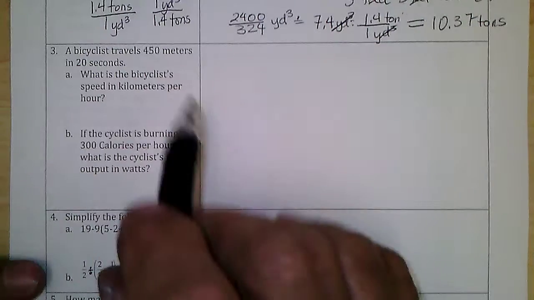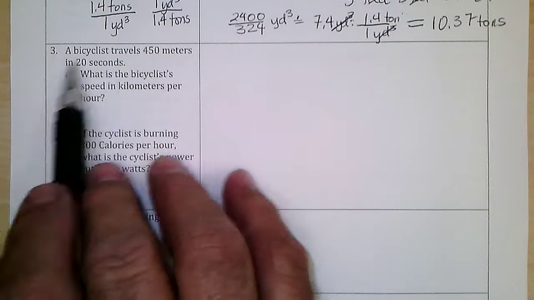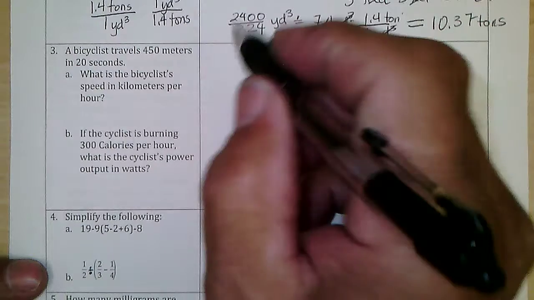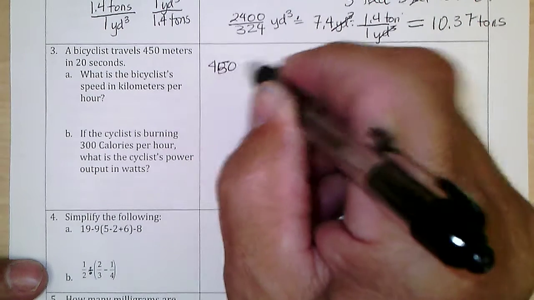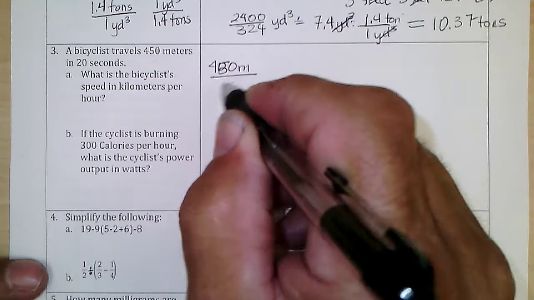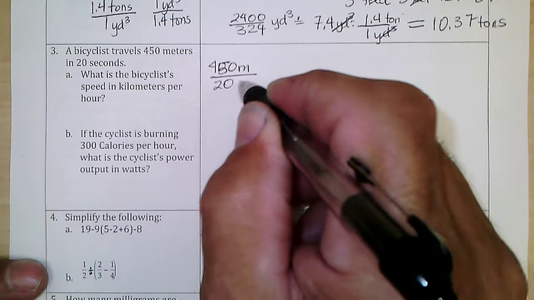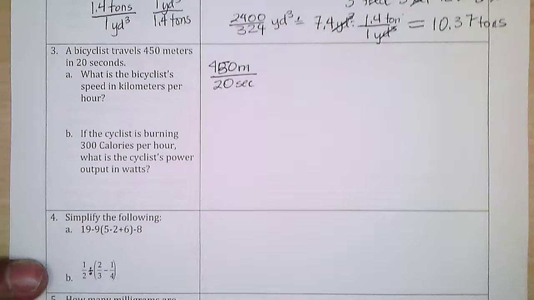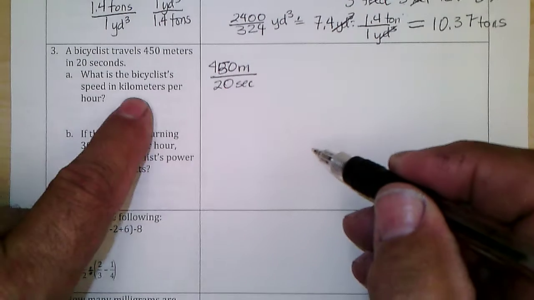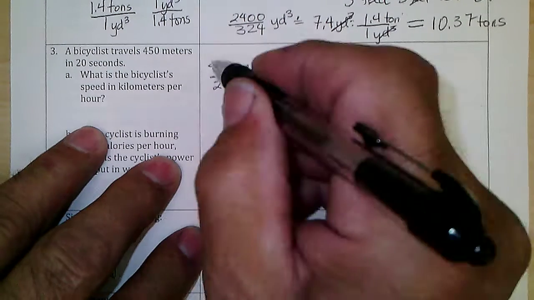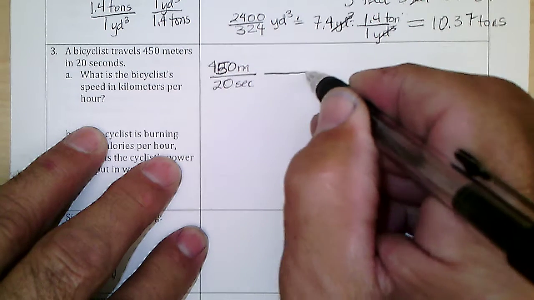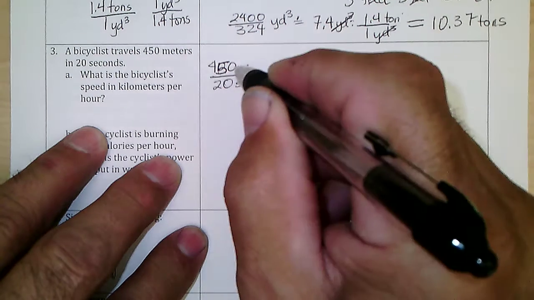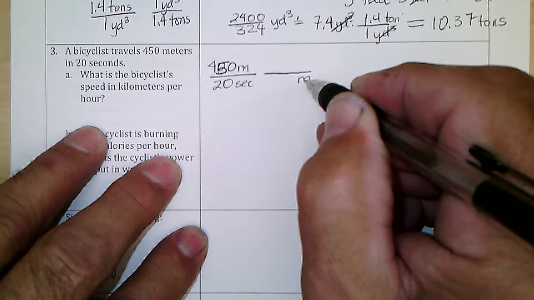3. A bicyclist travels 450 meters in 20 seconds. So that's 450 meters in 20 seconds. What is it in kilometers per hour? So I'll start with the meters. Need the meters to go, so that one's in the numerator, so I have to put it in the denominator.